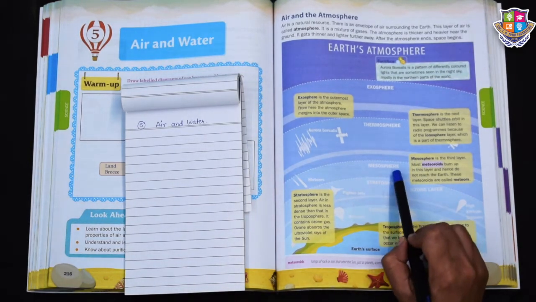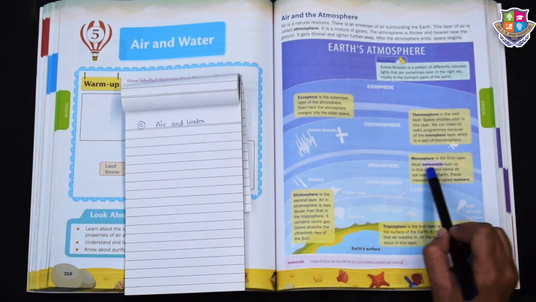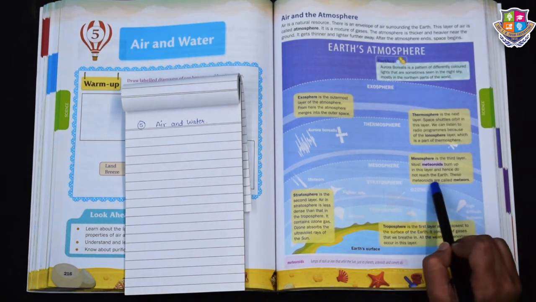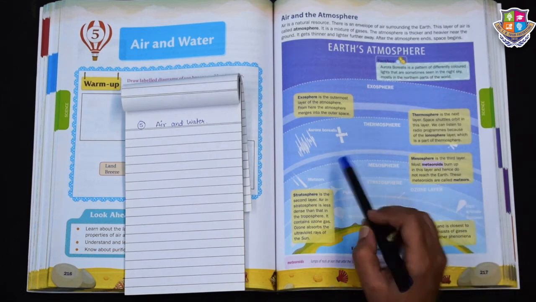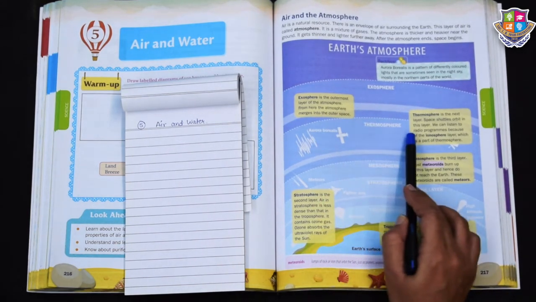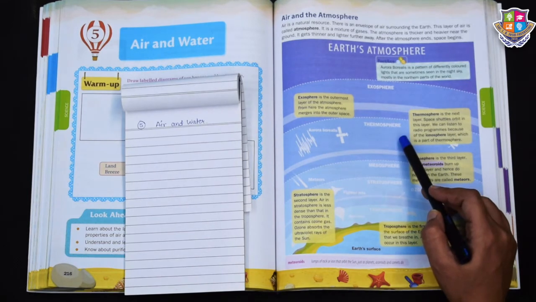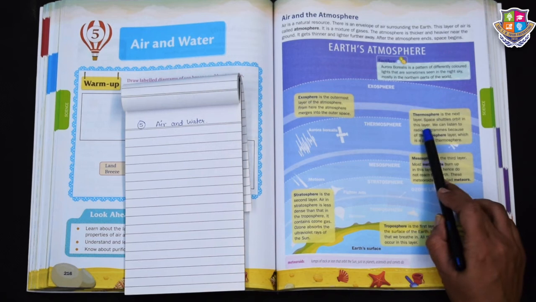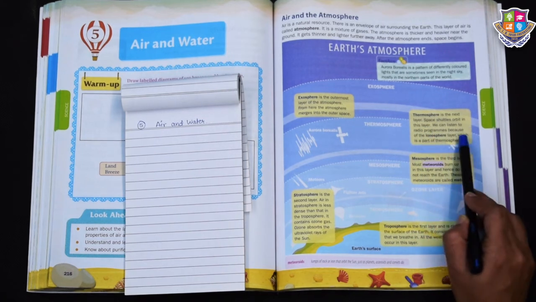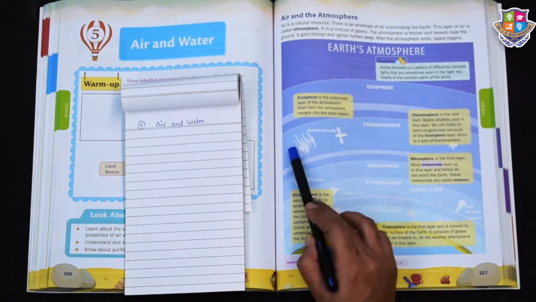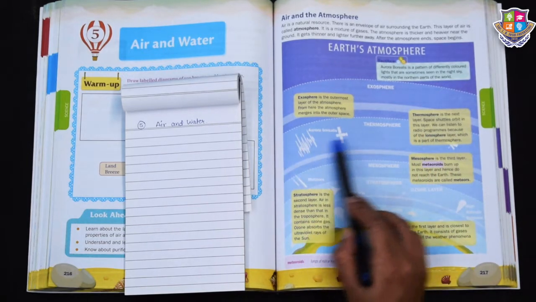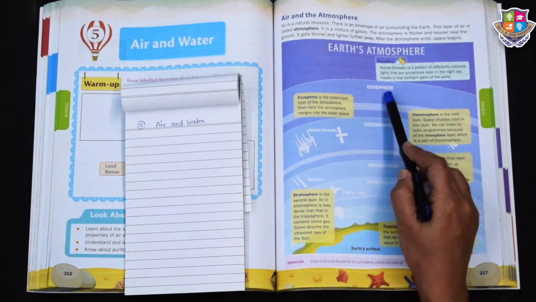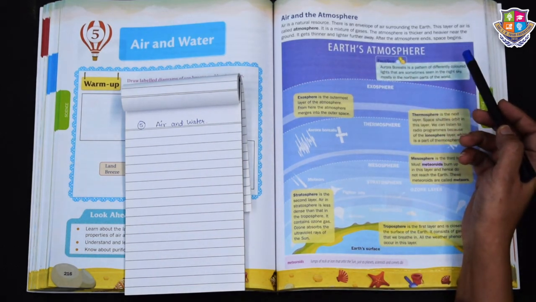This layer has the fighter jet planes. Now the third layer is the mesosphere. Most meteoroids burn up in this layer, okay? And these burning meteoroids are called meteors. Then above that is the thermosphere. This is the fourth layer, students. Space shuttles orbit in this layer. We can listen to the radio programs. The satellites always make an orbit over here and revolve around the earth. Then comes the exosphere, the outermost layer, and after that the space starts.